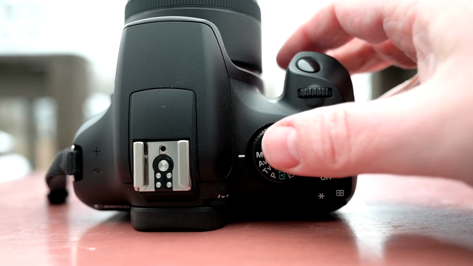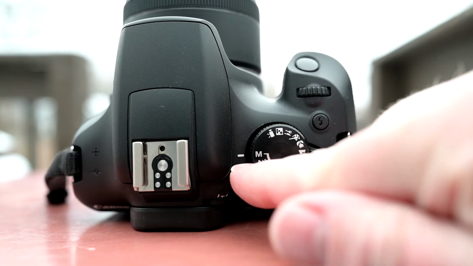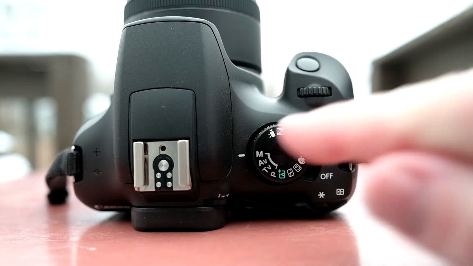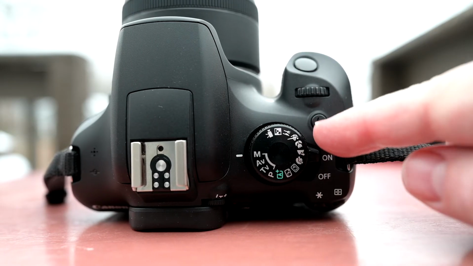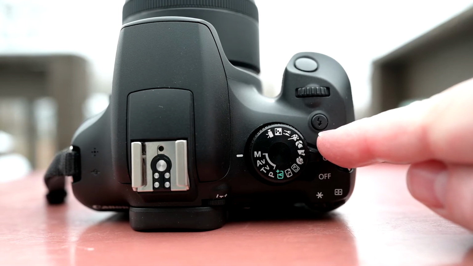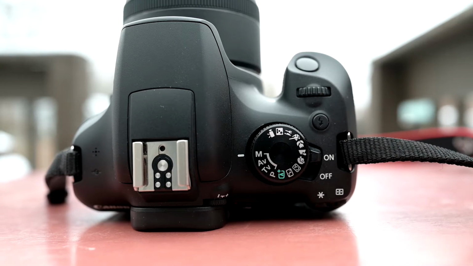This is your mode dial here. Leave it set to M. So see that white line right there? Make sure that that is lined up with the M so you're in manual mode. And your power on and off right here. This little button pops up your flash. We don't use the built-in flash because I hate the way it looks, so don't worry about that.